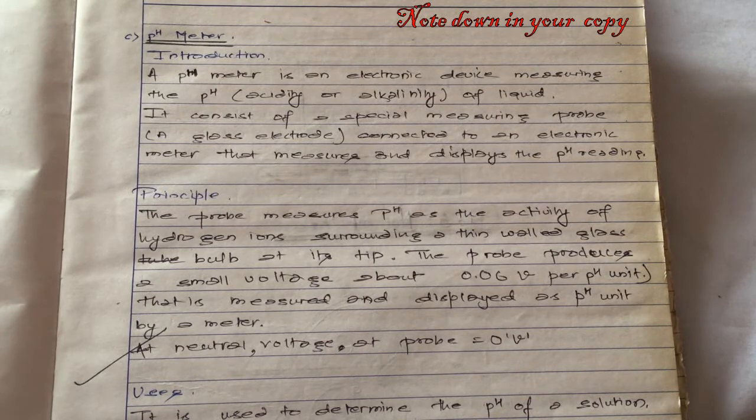Now let us start another important instrument, that is the pH meter. A pH meter is an electronic device measuring the pH, acidity or alkalinity of a liquid. It consists of a special measuring probe, a glass electrode connected to an electronic meter that reads and measures along with displaying the pH reading.